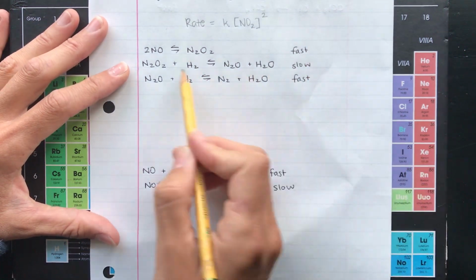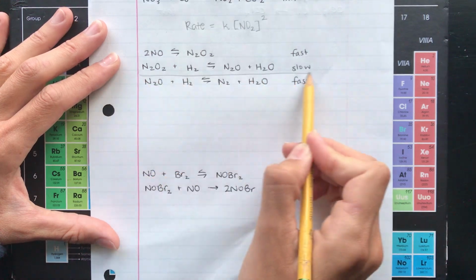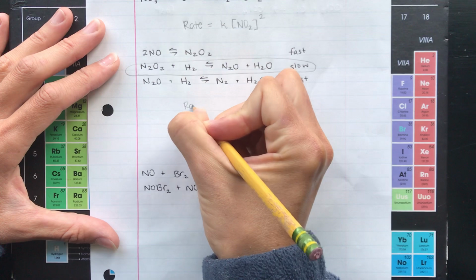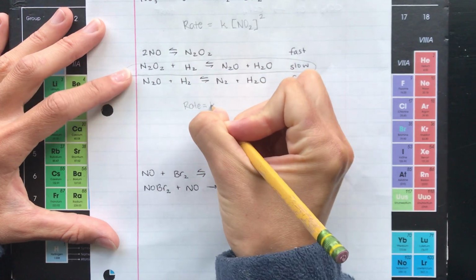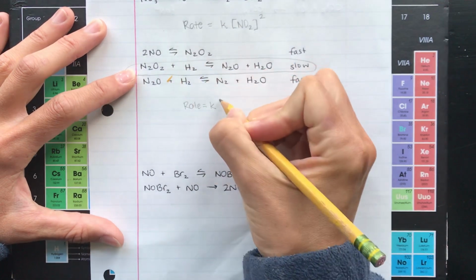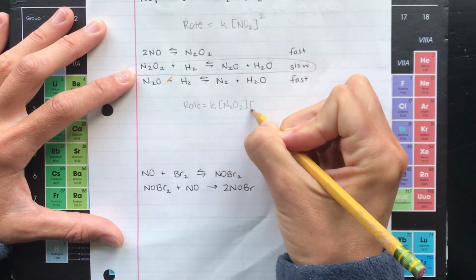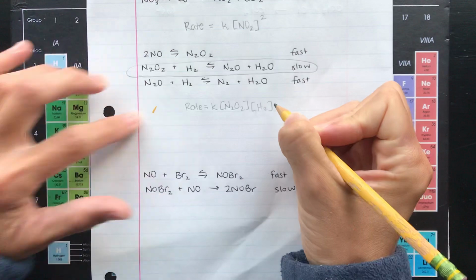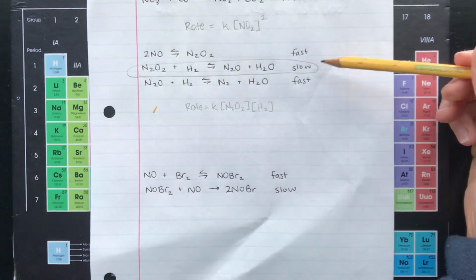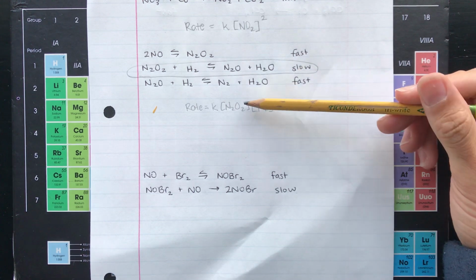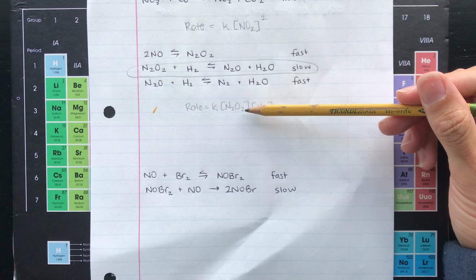In this second one, this is my rate determining step, which means my rate law would be rate equals small k concentration of N2O2 times the concentration of H2. And this isn't wrong. That is the rate law for the rate determining step, but it's not best practice to put an intermediate in a rate law.